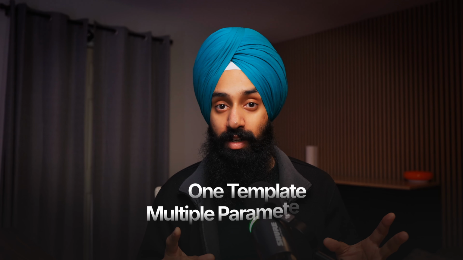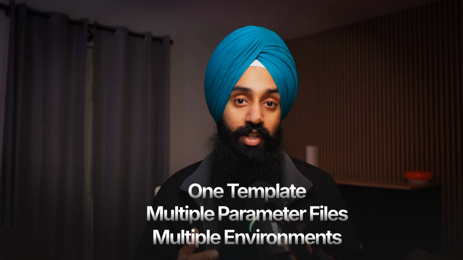Parameter files is a .bicepparam file that pairs with the template via the using statement. One template, multiple parameter files, and multiple environments. And finally, the conditions, the if keyword on the resource declaration. Deploy a resource only when the condition is true.